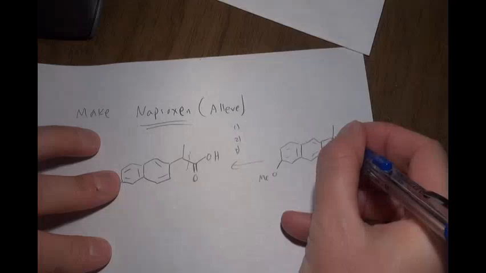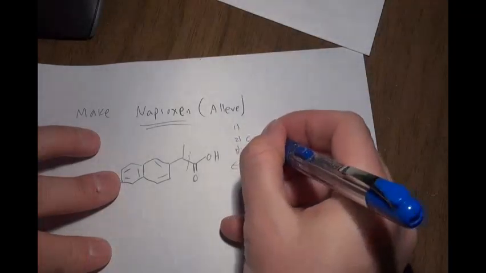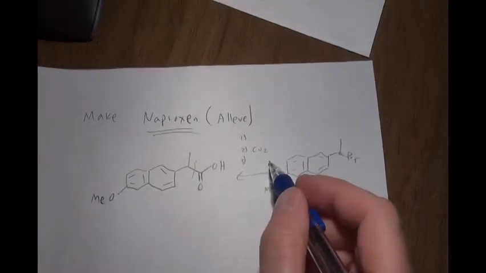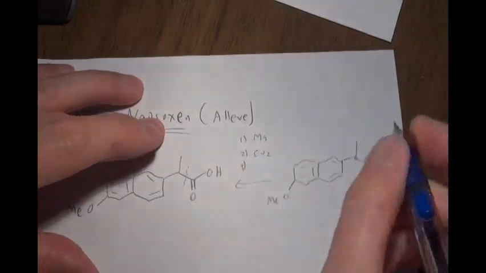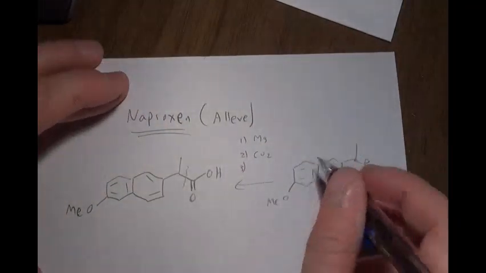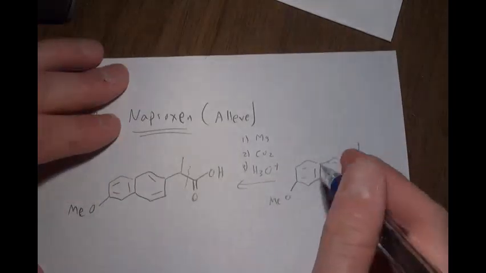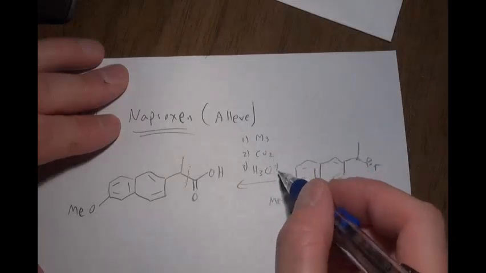How do we deal with CO2 in the laboratory? I'll write CO2 for step 2. How do we deal with CO2? I mean, do we just go get a tank of CO2? It's magnesium. Make a Grignard, CO2, and then acid. How do we actually deal with CO2? Do we just get a tank of CO2? Well, that's possible.